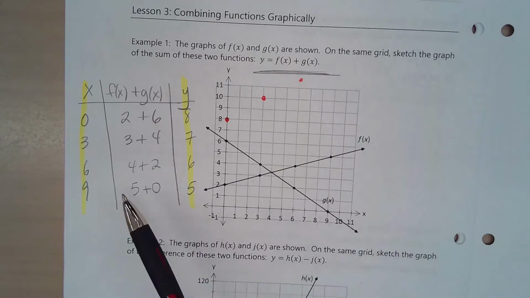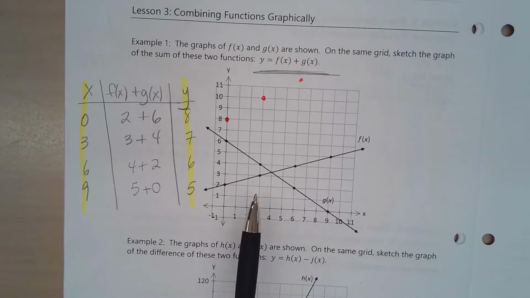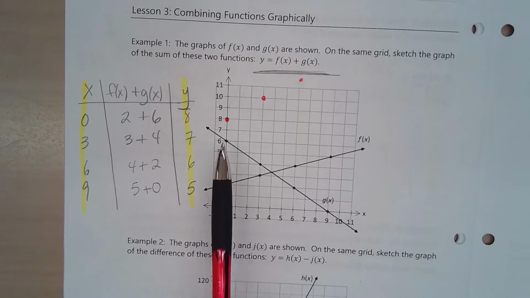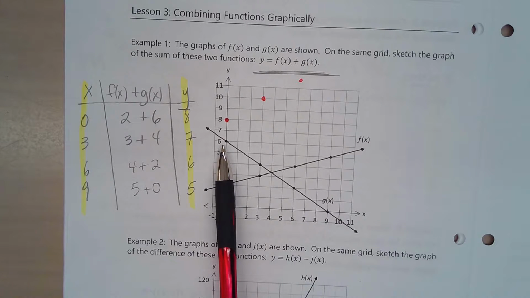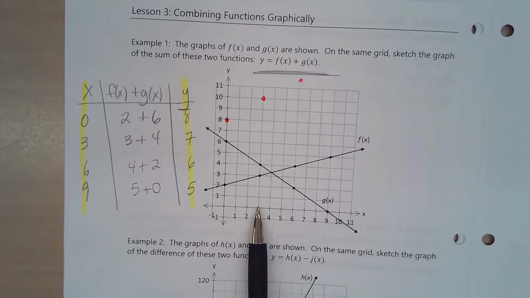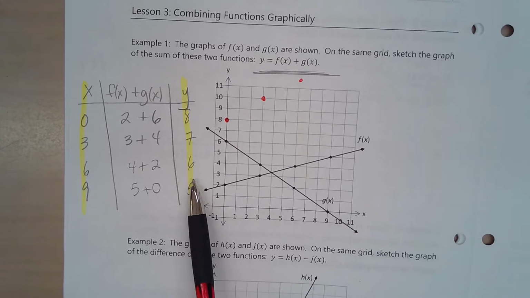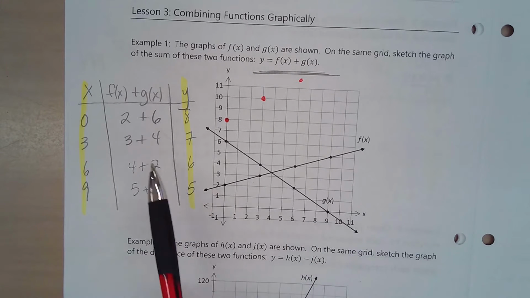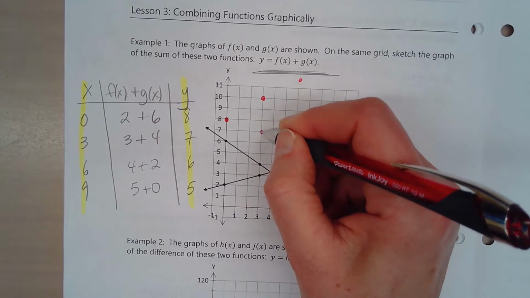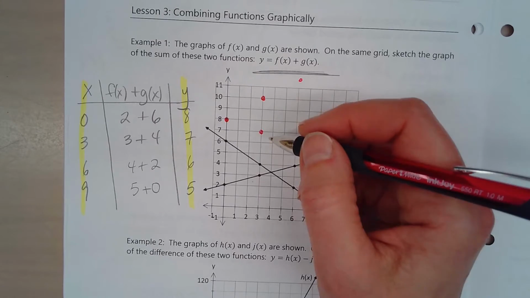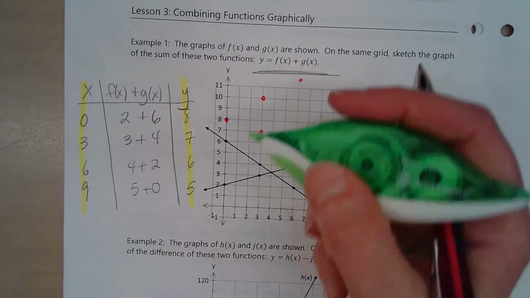Okay, so let's just check. I recorded my values. When x is 0, I got 2 and 6. When x is 3, I got 3 and 4, right? 3 plus 4 is 7, so 3 and 7. Sorry, thank you. Let's check this out.